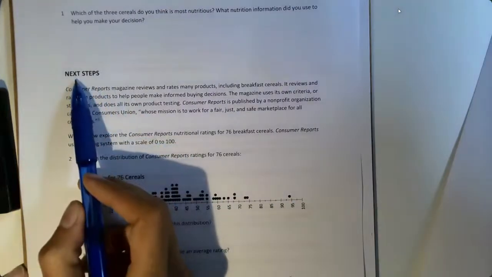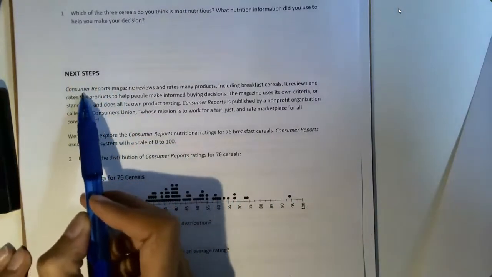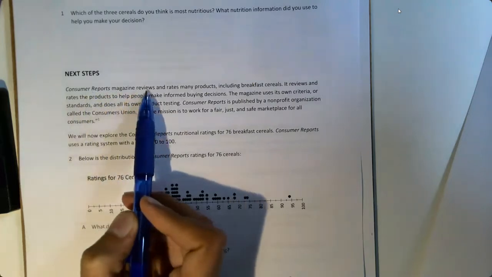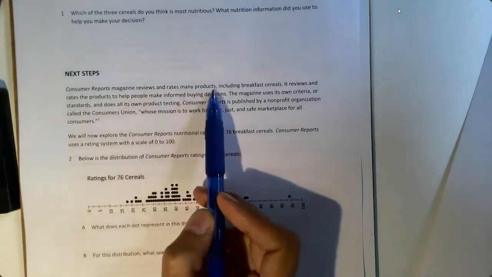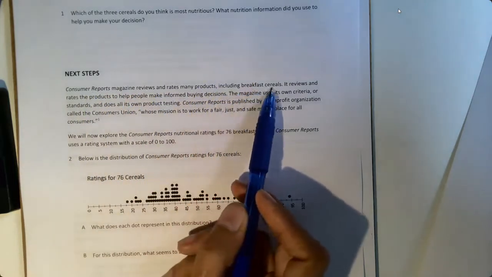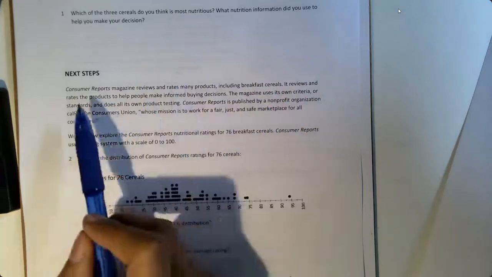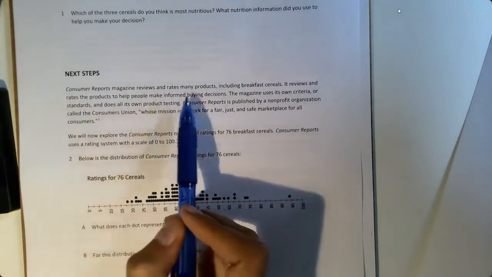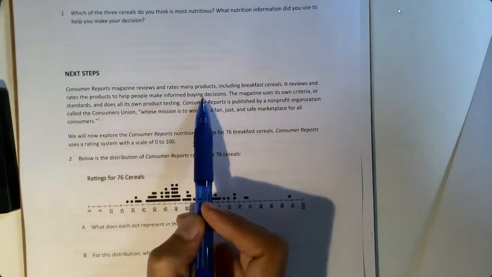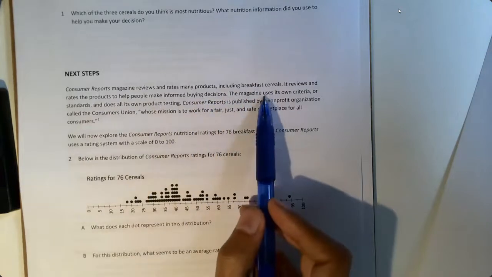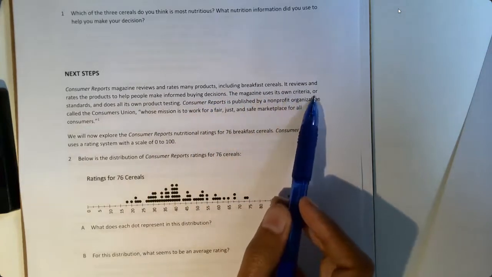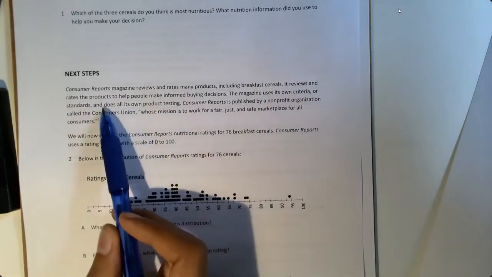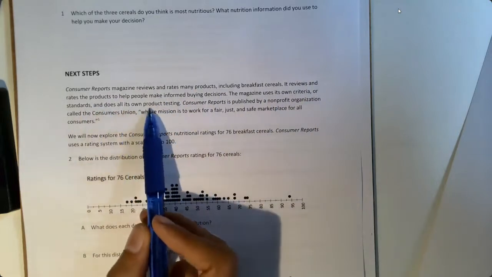Next steps. Consumer Reports magazine reviews and rates many products, including breakfast cereals. It reviews and rates the products to help people make informed buying decisions. The magazine uses its own criteria or standards and does all its own product testing.